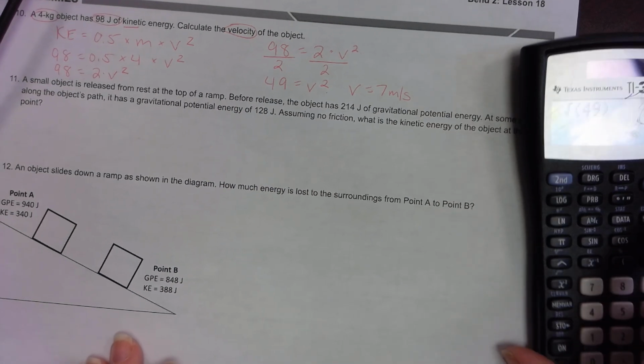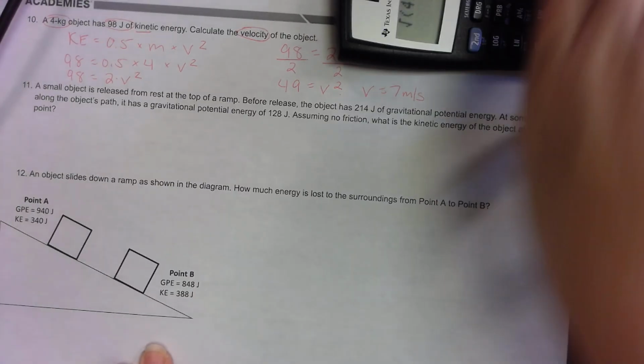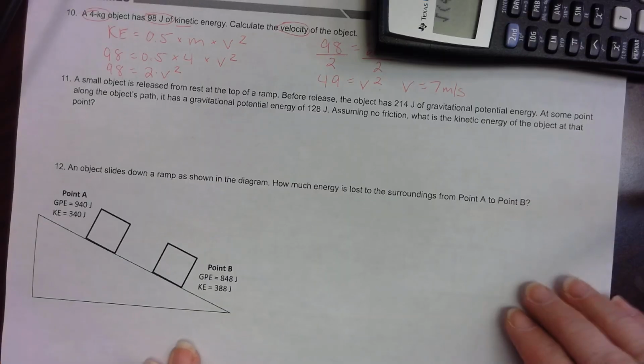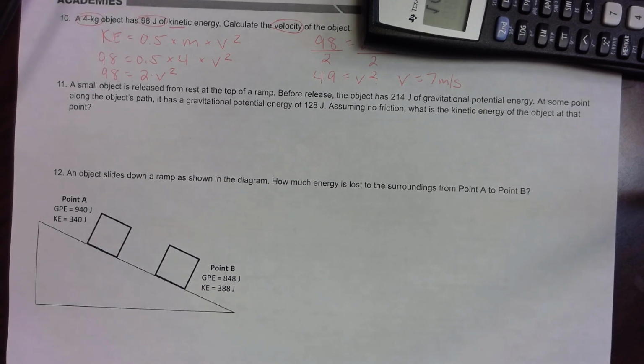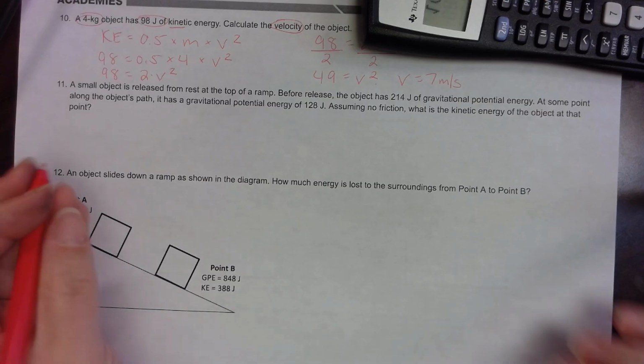All right. A small object is released from the top of a ramp. Before release, the object has 214 joules of gravitational potential energy. At some point along the path, it has a gravitational potential energy of 128. Assuming no friction, what is the kinetic energy of the object at that point?